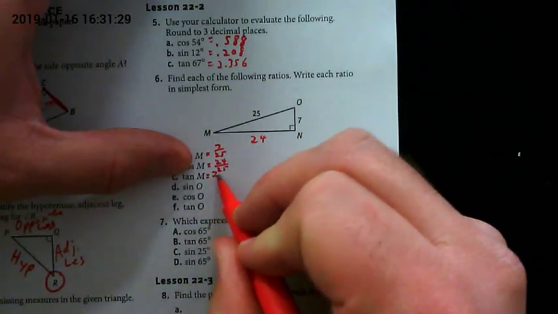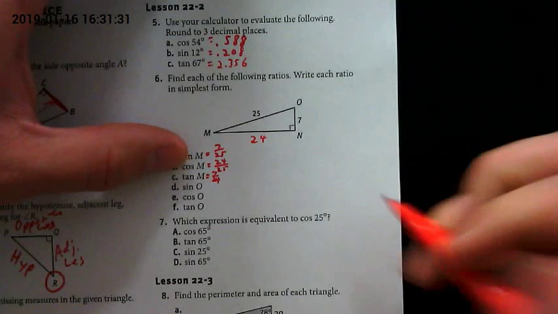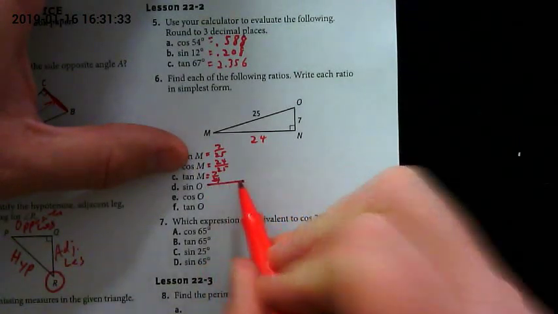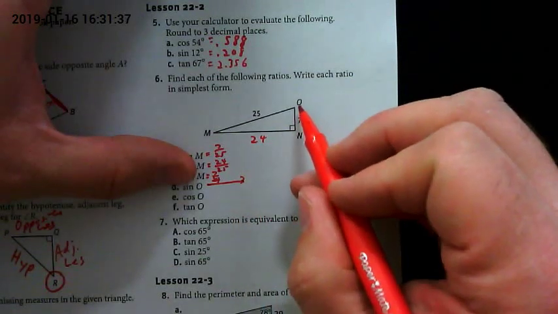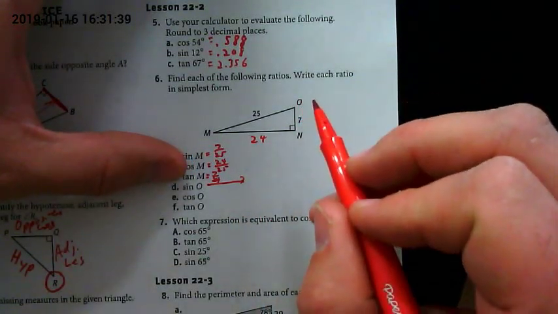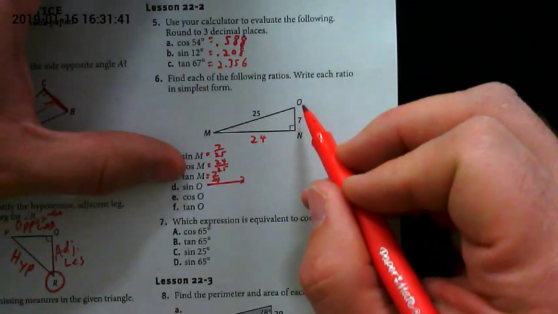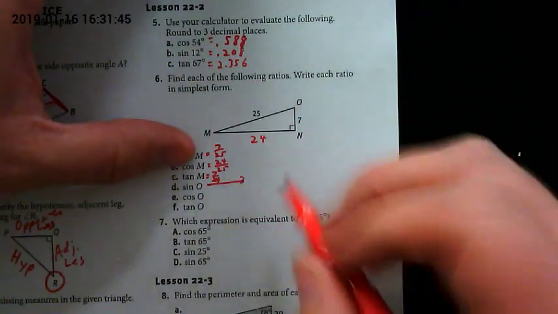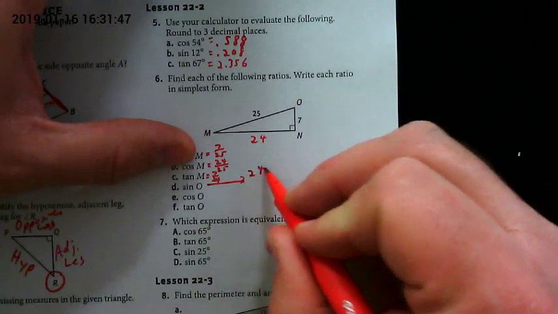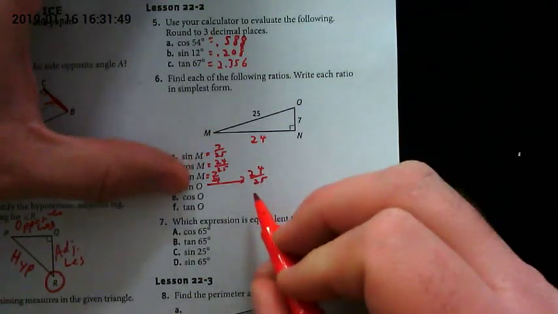So 7 over 24. Sine of O, I'm going to move this over here because that's getting a little crowded. Sine of O, going from this side. Now, do I really have to figure each one out again by looking at the triangle? No, because sine of O should be the same as cosine of m. So 24 over 25.